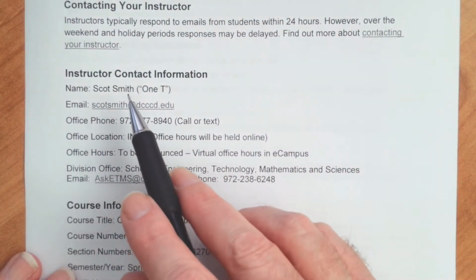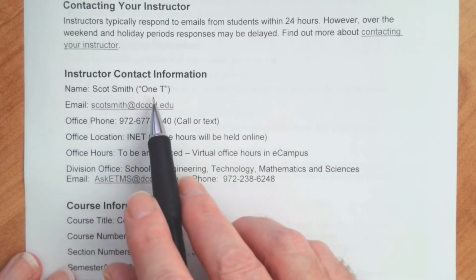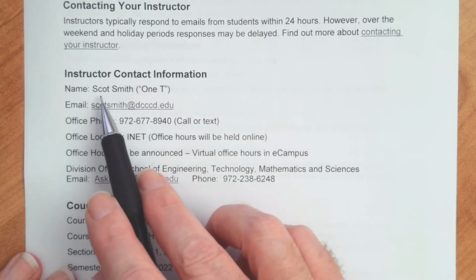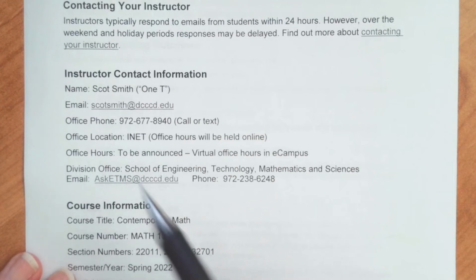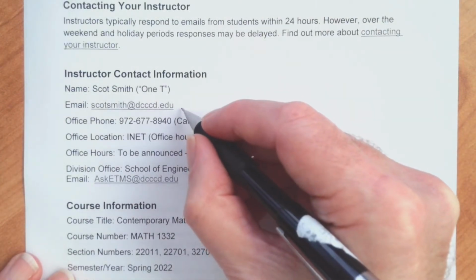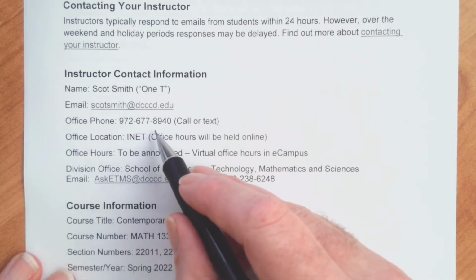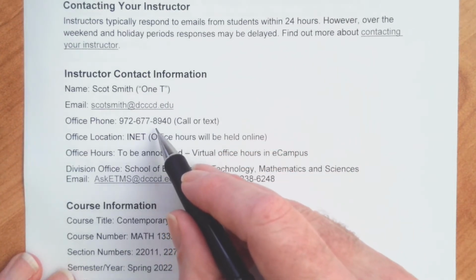Let's look at contact information. You can see my name here is Scott Smith. My nickname is 1T because my first name only has one T. And this is my email, scottsmith@dcccd.edu. Here's my phone number. It's a Google Voice phone.